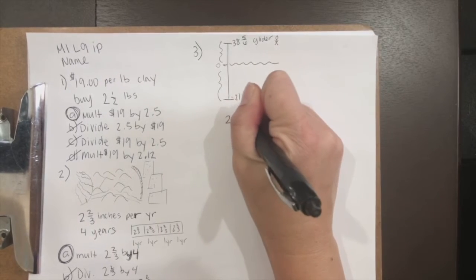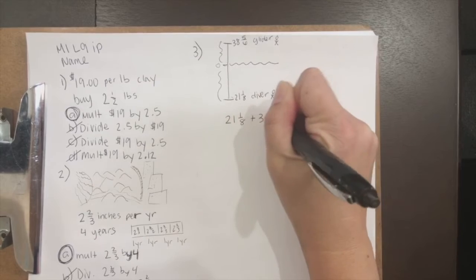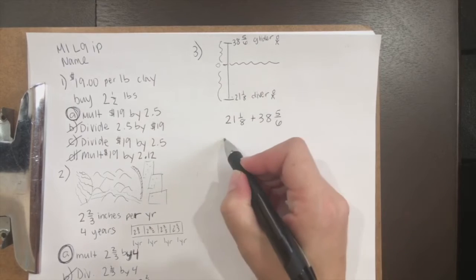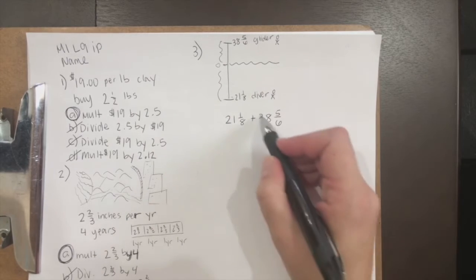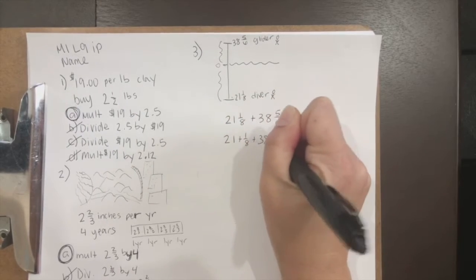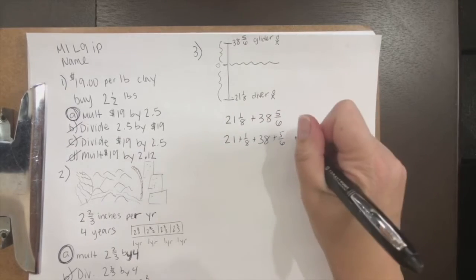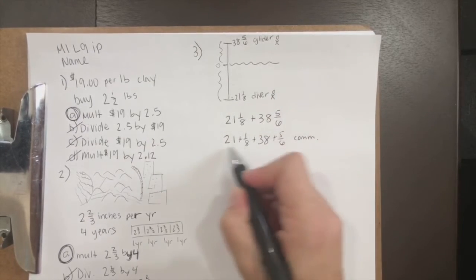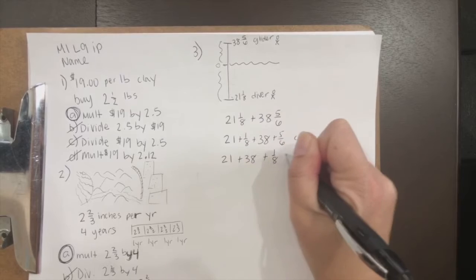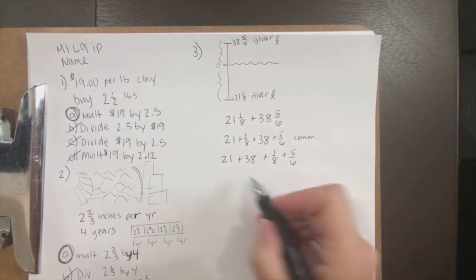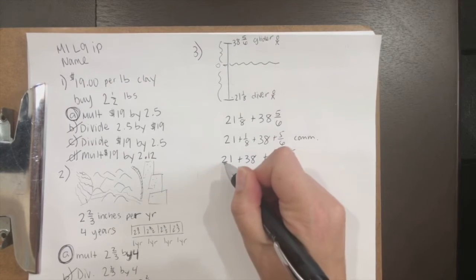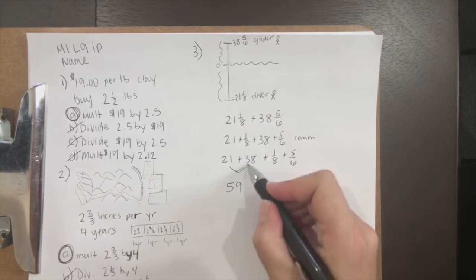So 21 1/8 plus 38 5/6. So let's take the whole numbers and we'll put them off to the side so that we can add the whole numbers together. This is kind of like 21 plus 1/8 plus 38 plus 5/6. And so we can use commutative to rearrange this. So we'll do 21 plus 38 plus 1/8 plus 5/6. So now I can add 21 and 38. 8 plus 1 is 9. 3, 4, 5, 59. So these two add to 59.